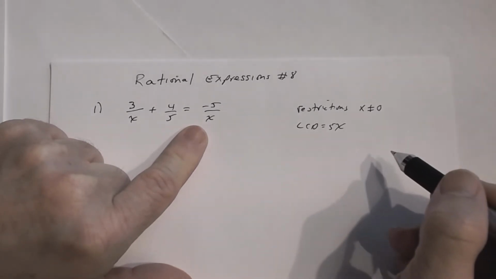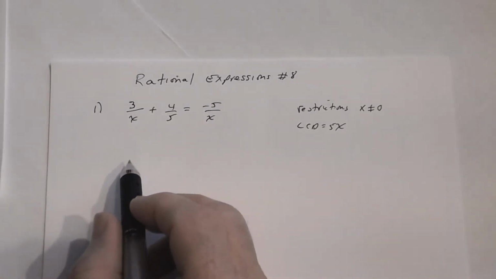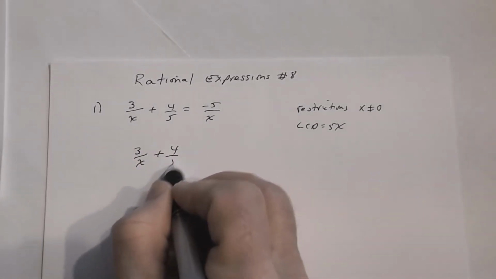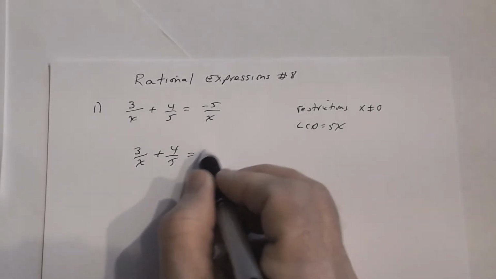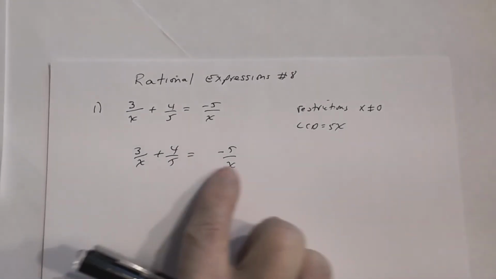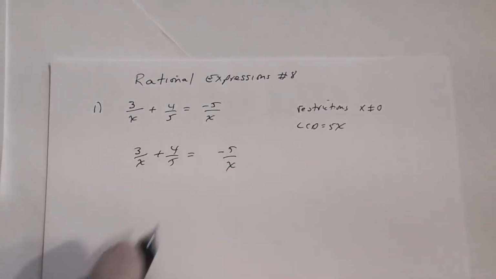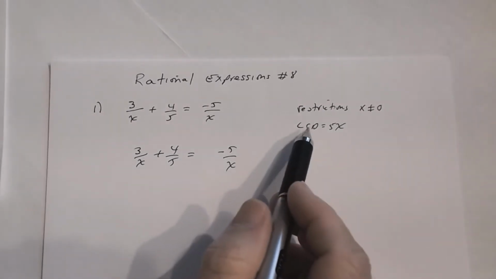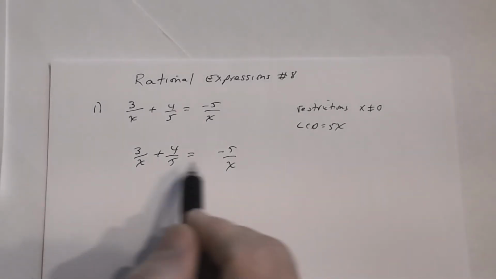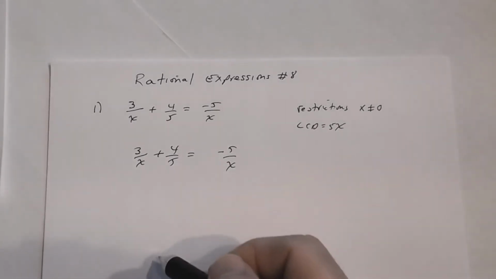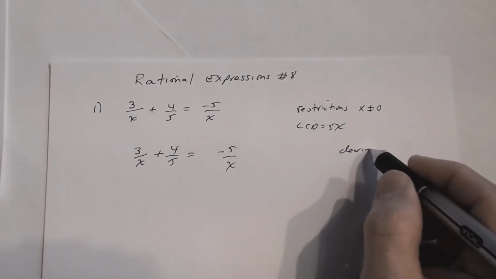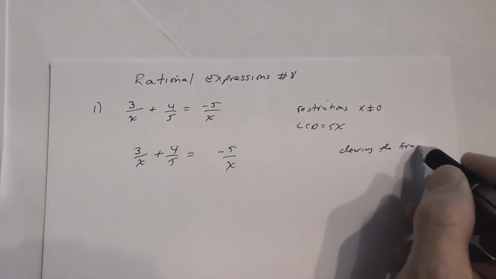Once you find the least common denominator, here's the next step. I need to see this step. So you're going to rewrite this equation over. So you're going to say 3 divided by x plus 4 divided by 5 equal, and then leave a little space here, negative 5 divided by x. Now notice that this left side has 2 terms, and this has only 1. So the next approach would be this. Remember, the whole point of finding the least common denominator is to use it. So the whole point is to multiply both sides by the least common denominator. So at some step, these denominators will all be factors of 1. That's the idea of clearing the fractions or the denominators.